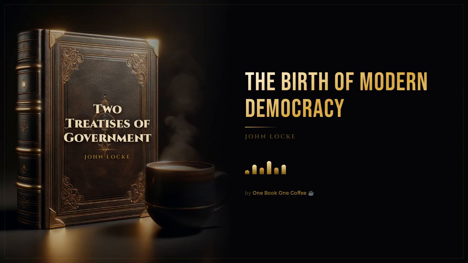The beauty of Locke's social contract theory is that it makes government both powerful and accountable. Government gets enough authority to maintain order, protect rights, and provide public goods, but it never forgets that this authority is on loan from the people. It's a partnership, not a dictatorship. The government provides security and justice, while the people provide legitimacy and cooperation.